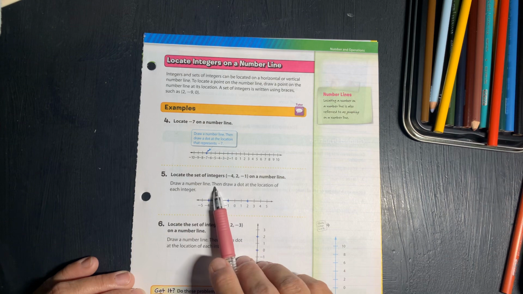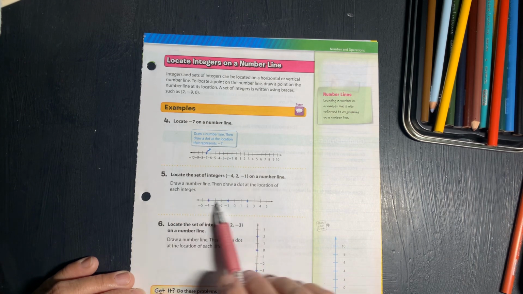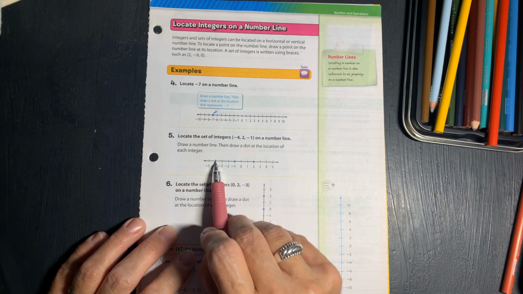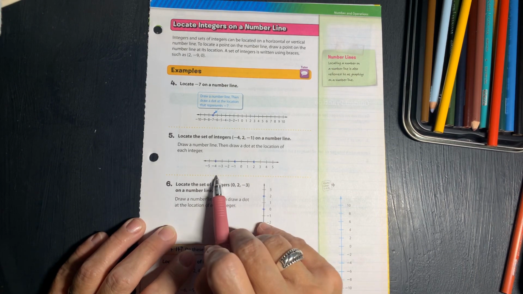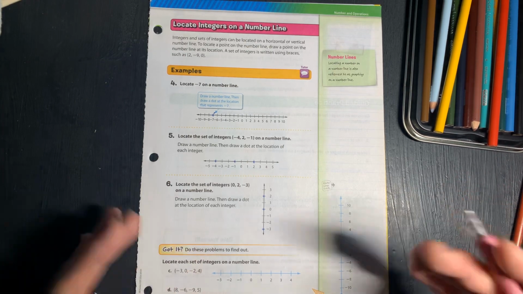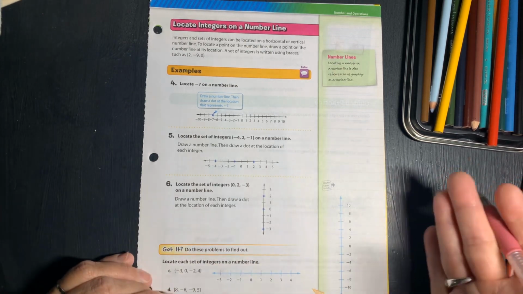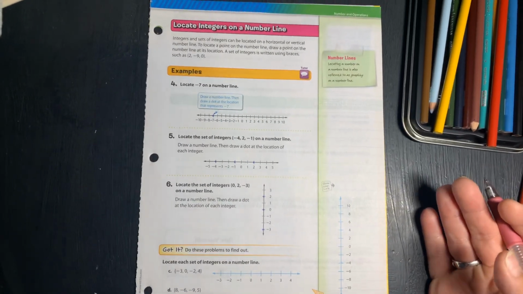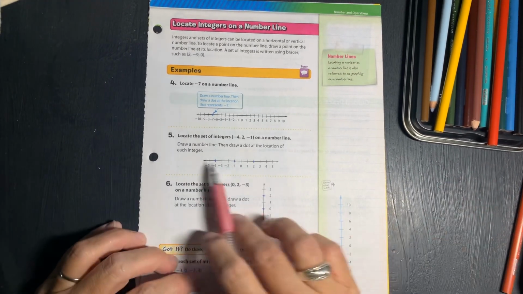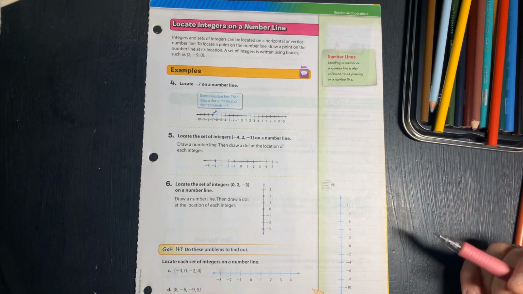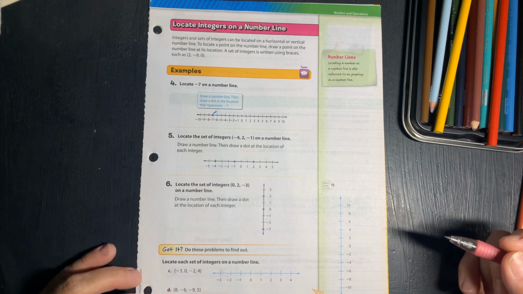You draw your number line, then draw a dot at the location of each integer. Notice that the dot is on the line, not above it, not below it. When you're making a number line, you want it to go out to the same number in the positive direction and the same number in the negative direction. You can choose your intervals, by 2s, by 5s, whatever is appropriate for your data.